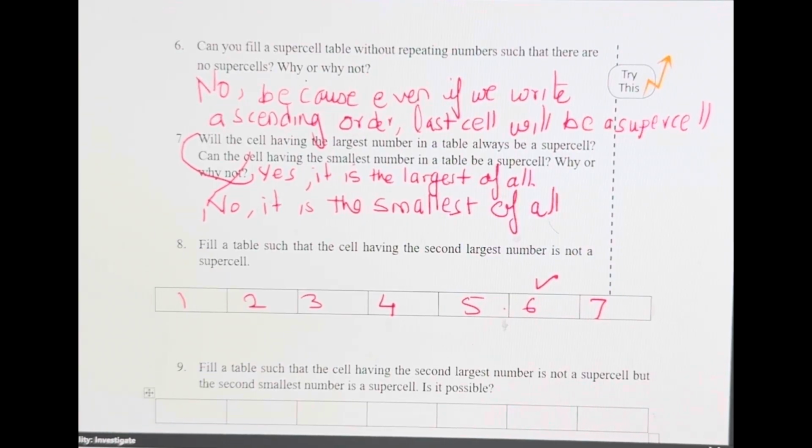Right, so what care you have to take here? You can take any numbers here actually, but the care you should take is that one of the neighboring numbers of the second largest number should be larger. This is second largest, so keep the largest next to it. That is the most important part, right? So 7 is the largest out of that. Keep it neighboring to the second largest. So this will not be a supercell.